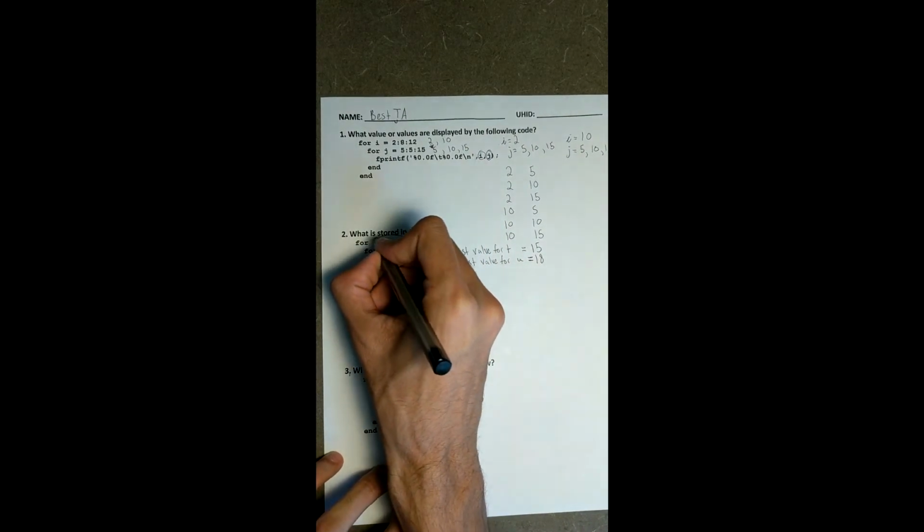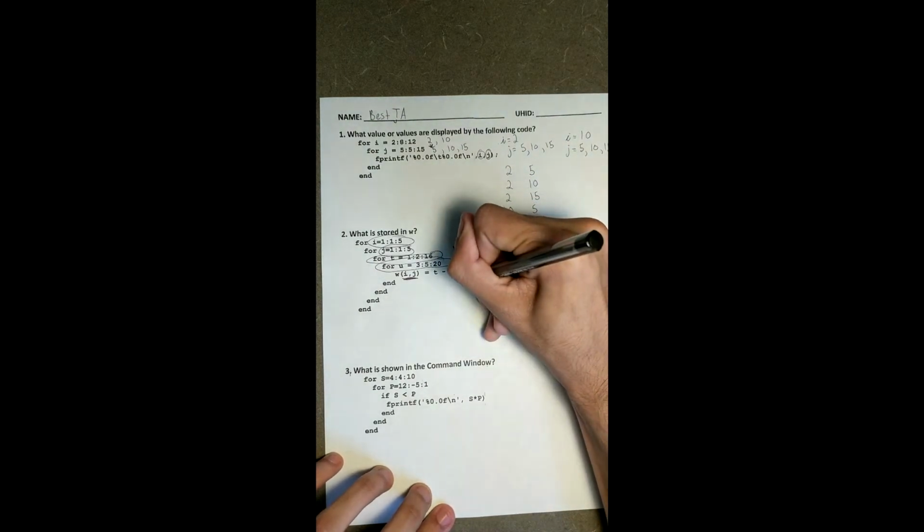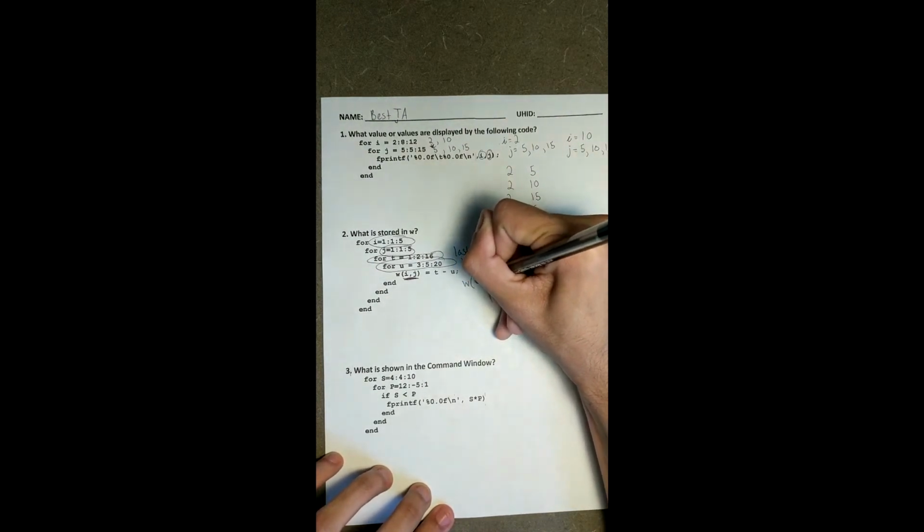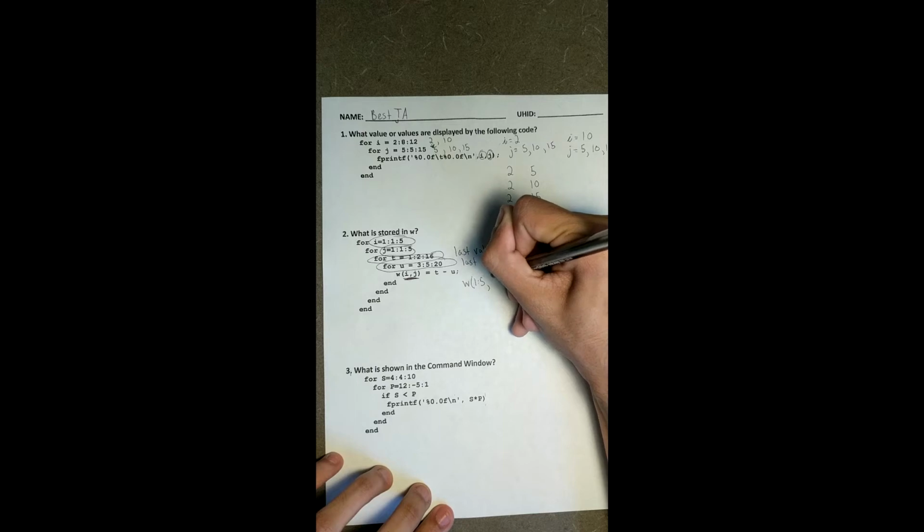Now looking at the i and j loops, which are what our matrix is being formed by, our W matrix, we can see that our W matrix is going to end up as a 5 by 5 matrix.